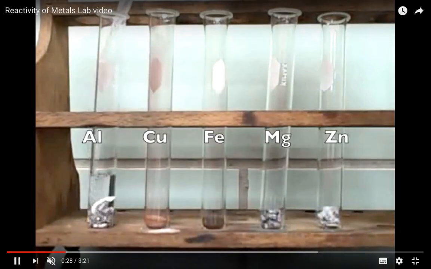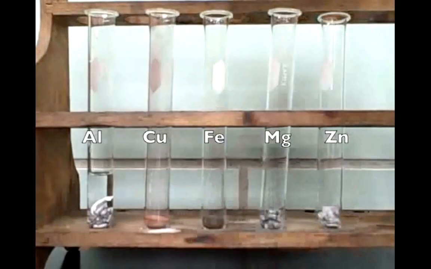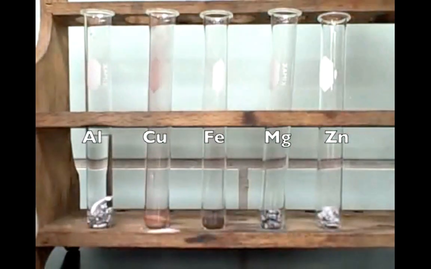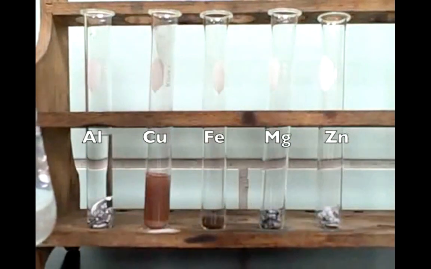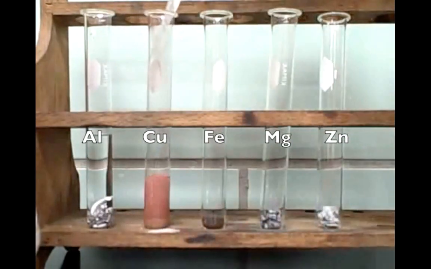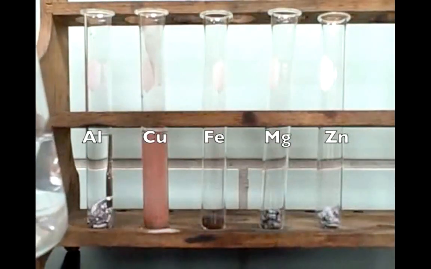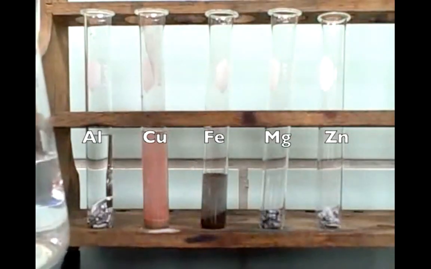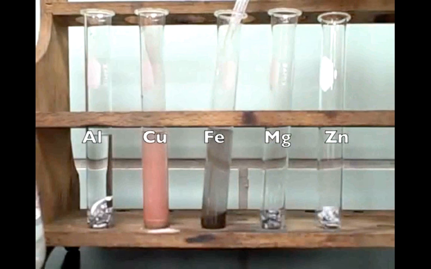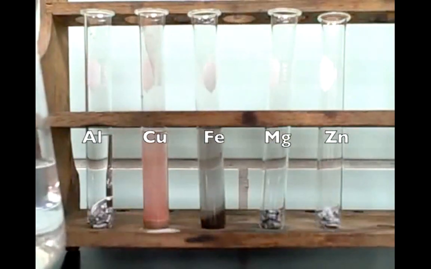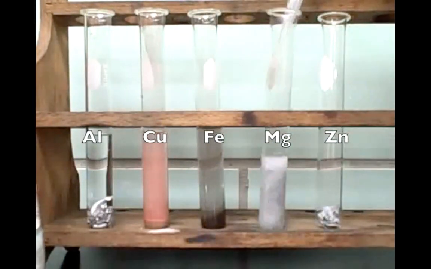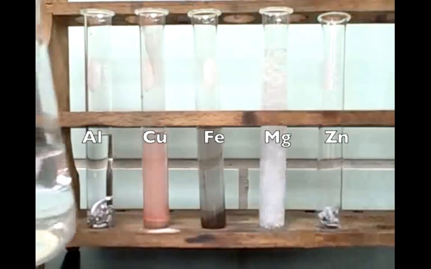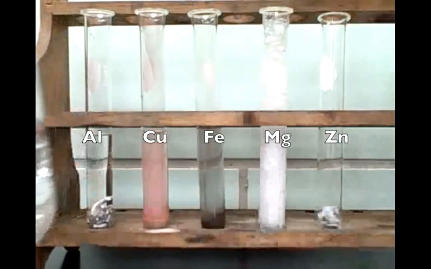Let's look at the reactions of 5 different metals with hydrochloric acid. The metals are aluminium, copper, iron, magnesium, and zinc.